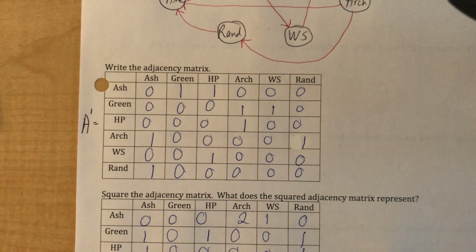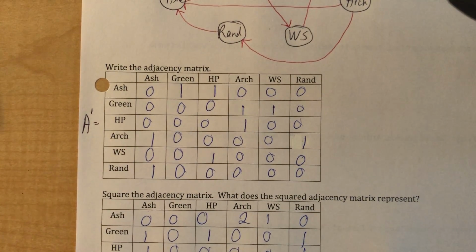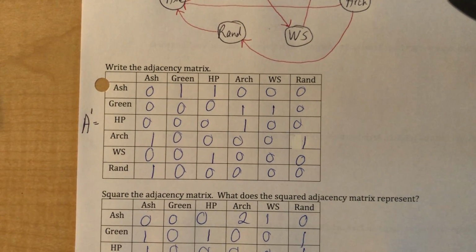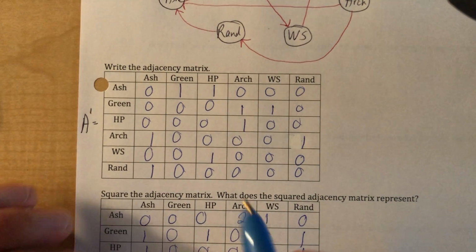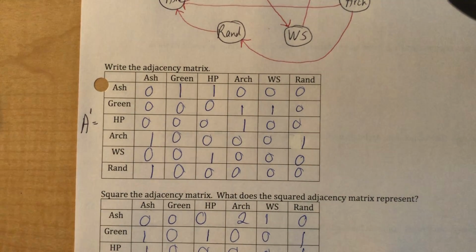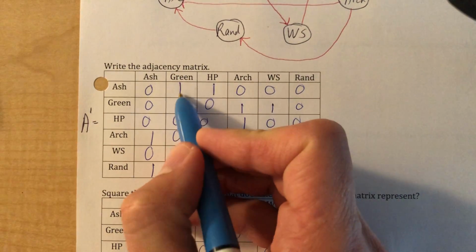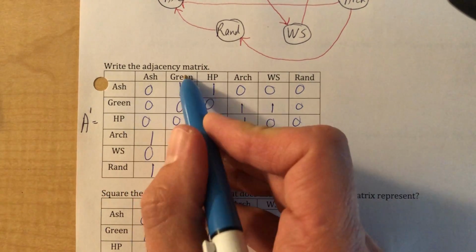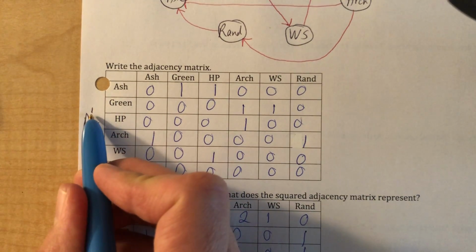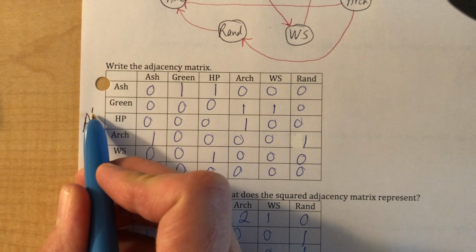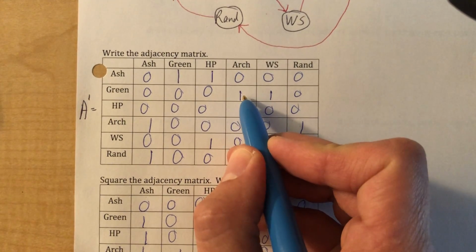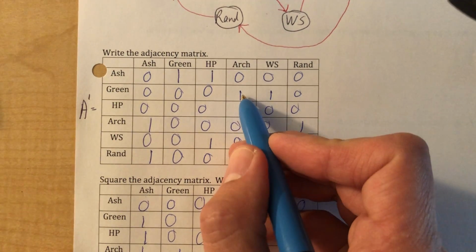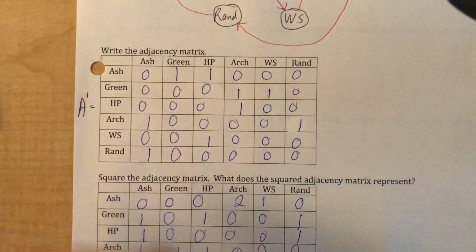Actually, let me point and say it a different way. I need to make sure I'm really articulating this differently. I just pointed at one and pointed at the wrong one. This is the correct way of wording it. There is one way of getting from Asheboro to Greensboro in one bus ride. There is one way to get from Greensboro to Archdale in one bus ride.